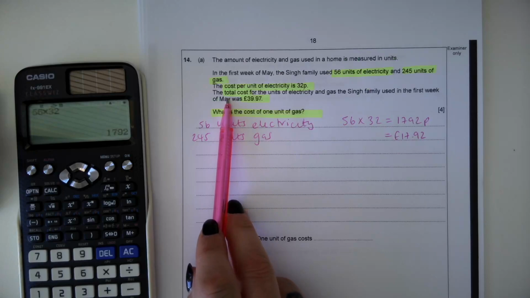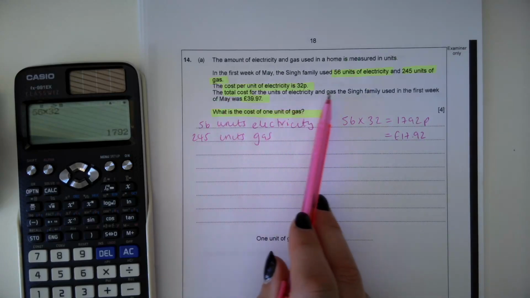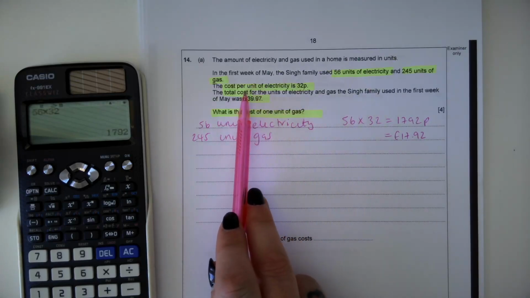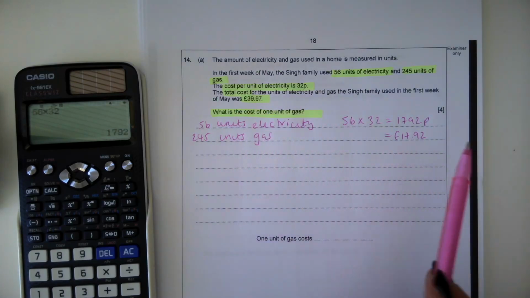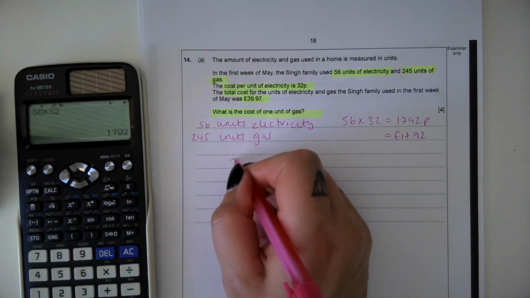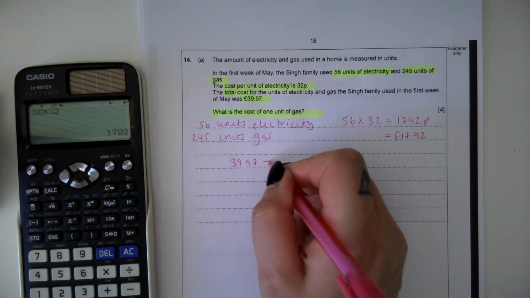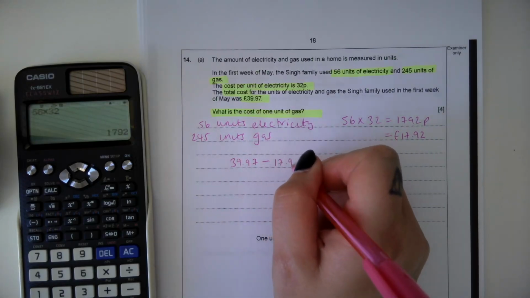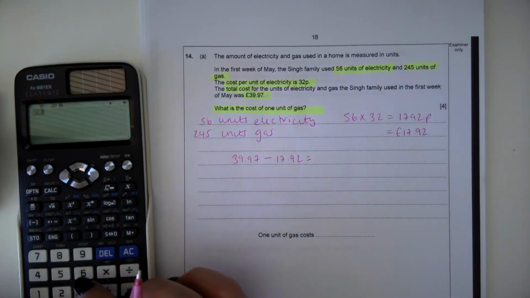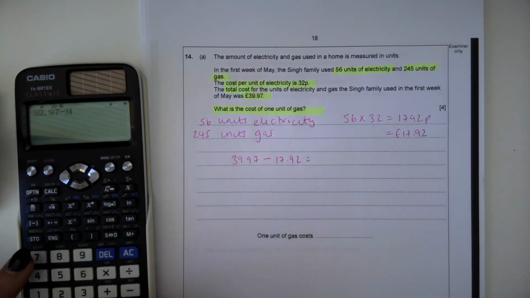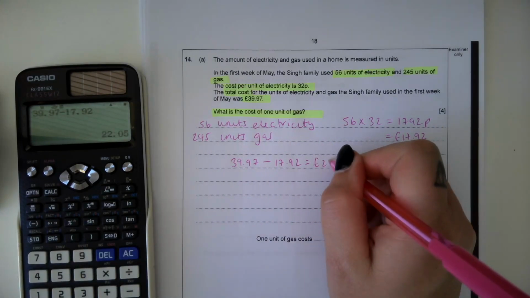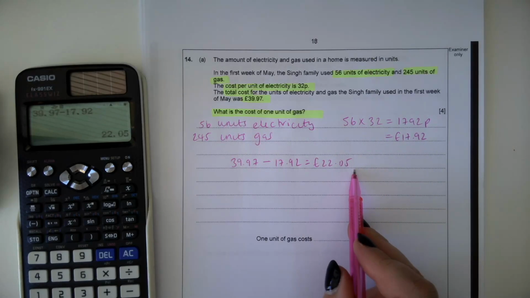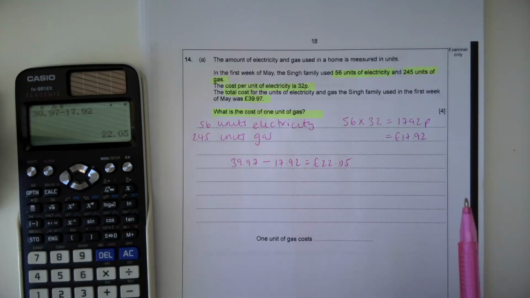But the next piece of information we get is the total cost for electricity and gas. So the total cost for electricity and gas was £39.97. So I'm going to take this, the cost of electricity, away from £39.97. So £17.92. So £39.97 subtract 17.92. So this tells me that the total cost for gas is £22.05.